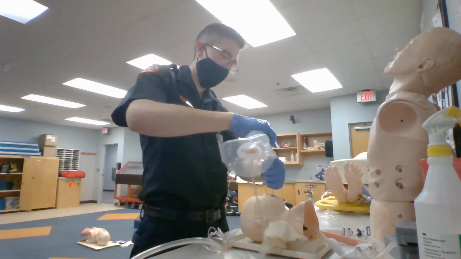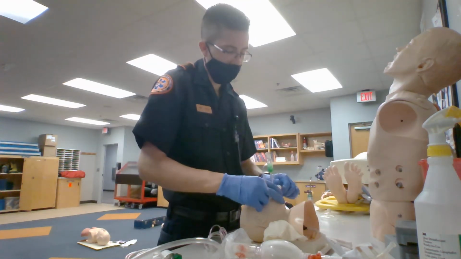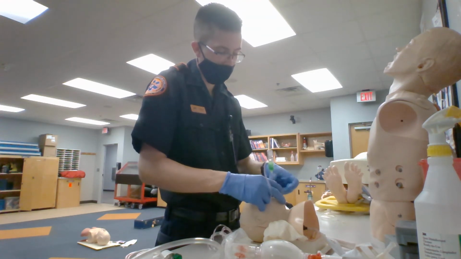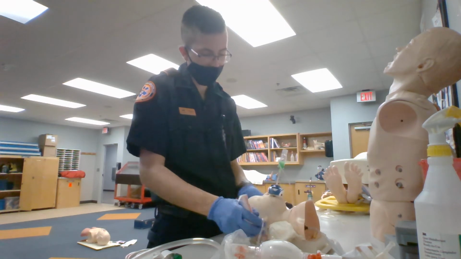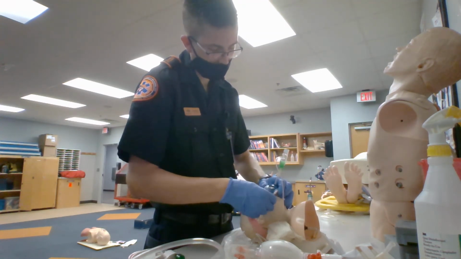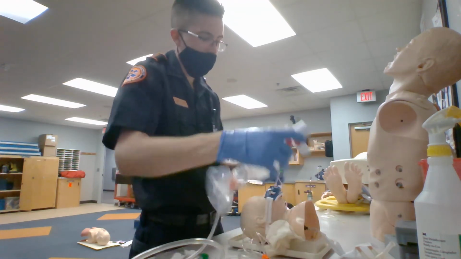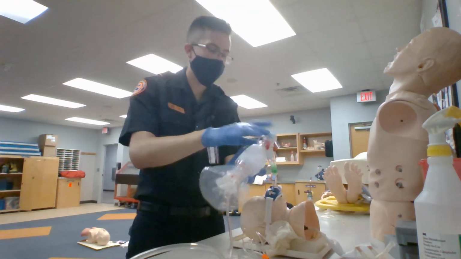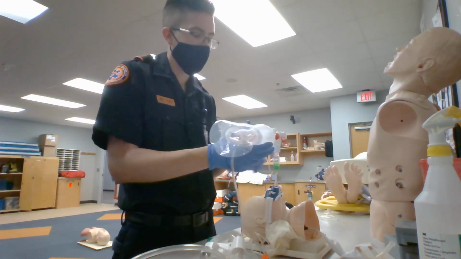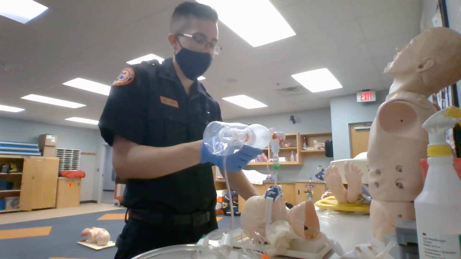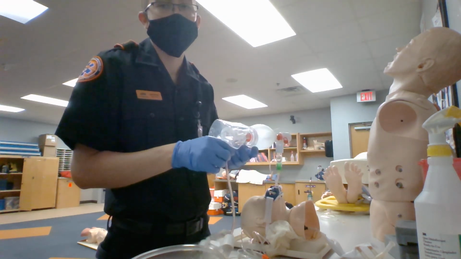Once I've done my secondary confirmation, I'm going to stabilize my tubing, continuing to monitor for hypoxia, watch over their SpO2 monitor as well as capnography, continue to ventilate 10 to 12 times a minute, monitoring for adequate chest rise and fall, and then monitor for any change in patient condition and route to the hospital.